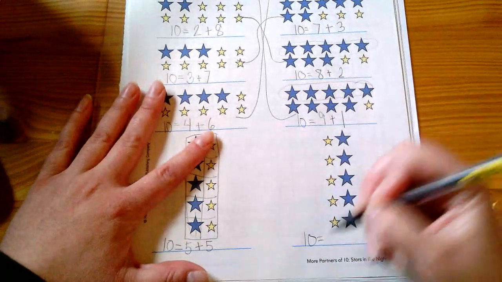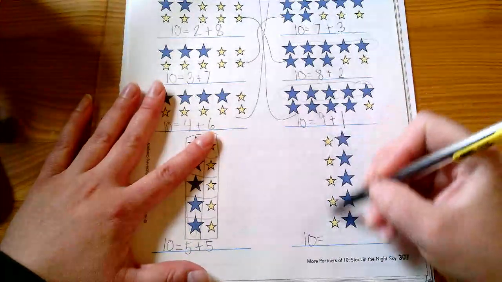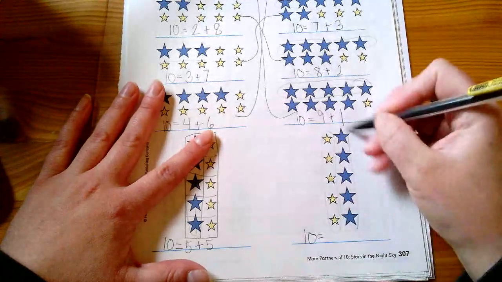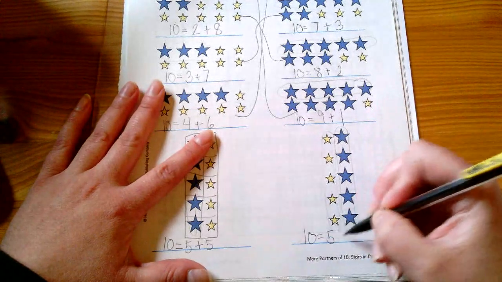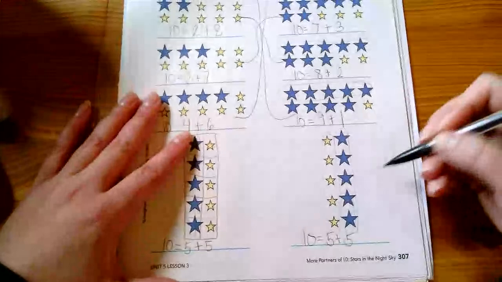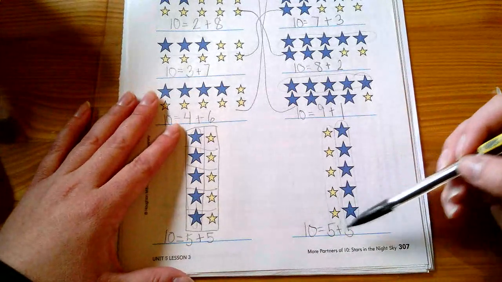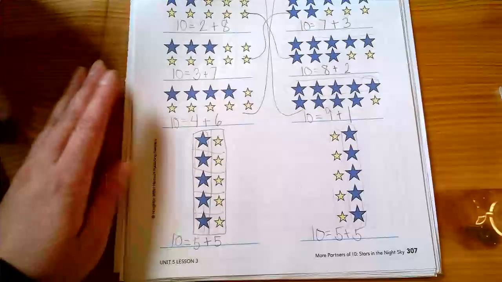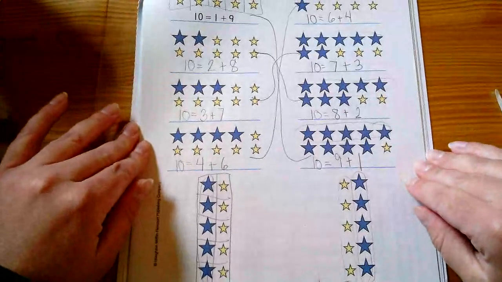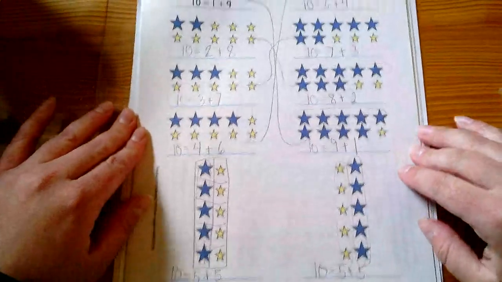10 stars equals a group of, we'll do purple first. Sorry, 5 plus 5. And there's that math fact we really know, our doubles. 10 equals 5 plus 5. So pause the video if you need to finish that up, and you can check yourself here with mine. And then we're going to flip the page and do the back.